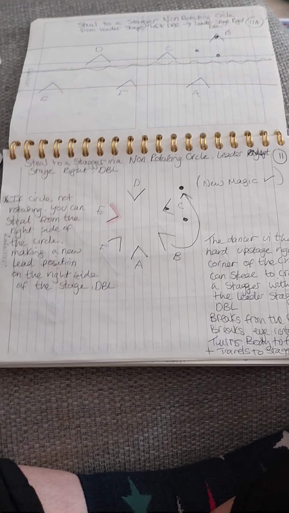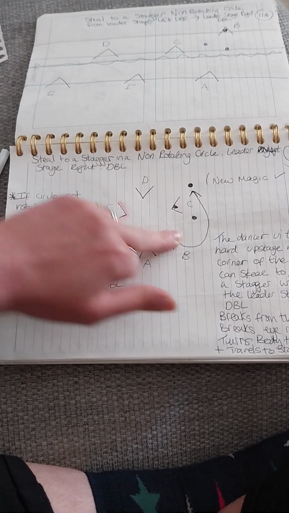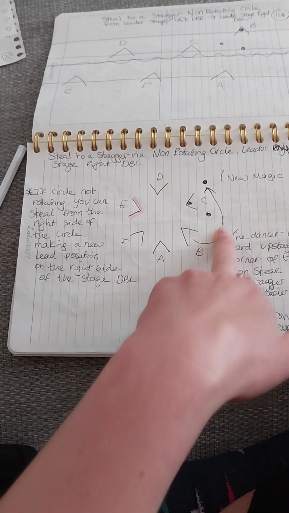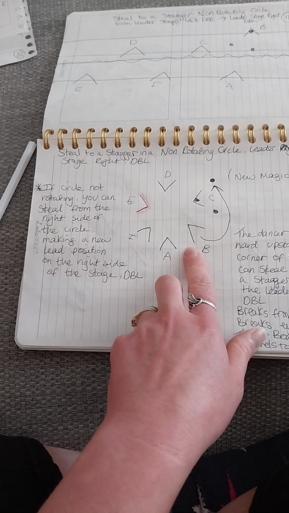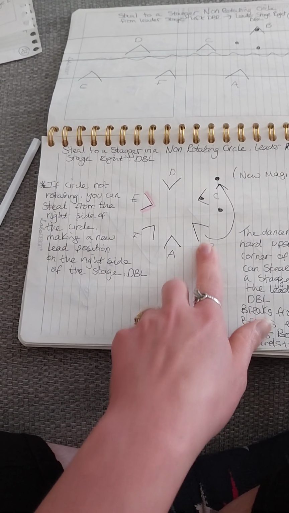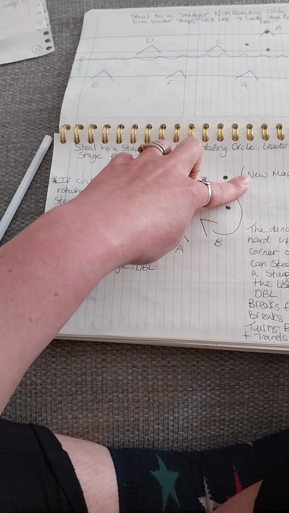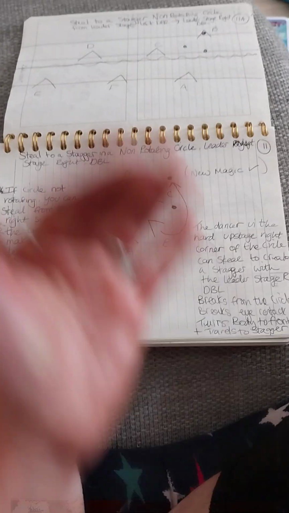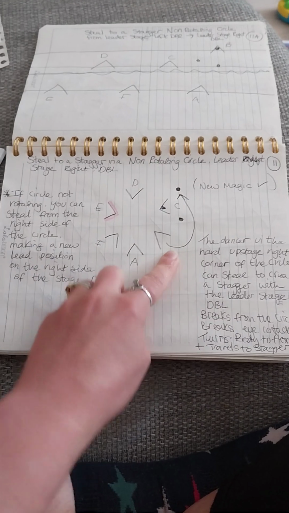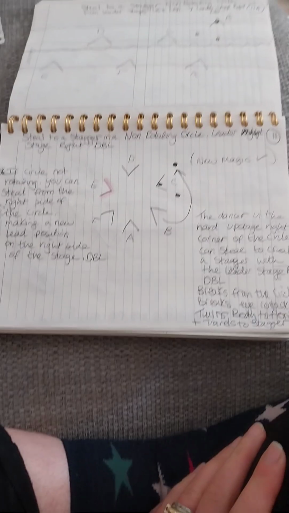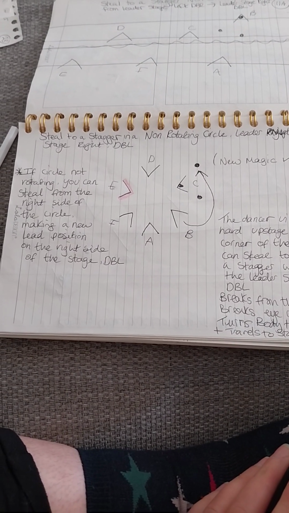So, the person now here in B on this side of the circle can steal to the stagger rotation. Again, the dancer in the hard upstage right corner of the circle can steal to create a stagger with the leader stage right, downbeat left. And the same rules apply as they applied on the downbeat right. If this dancer chooses to create the stagger, they break from the circle. They break eye contact with the rest of the dancers.